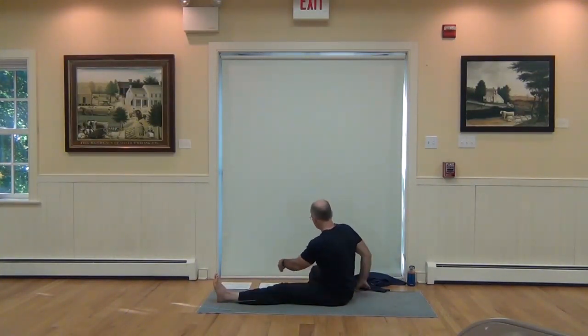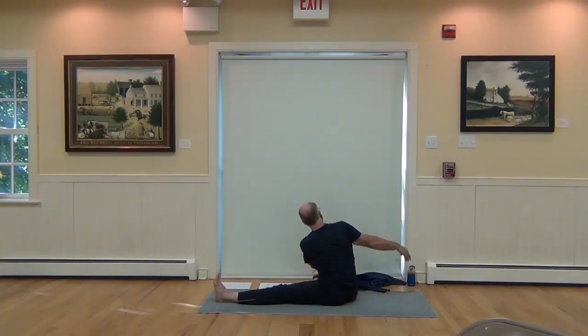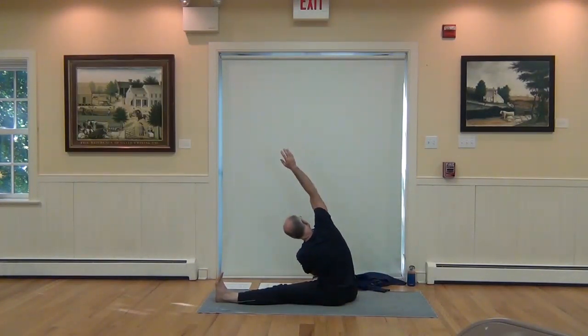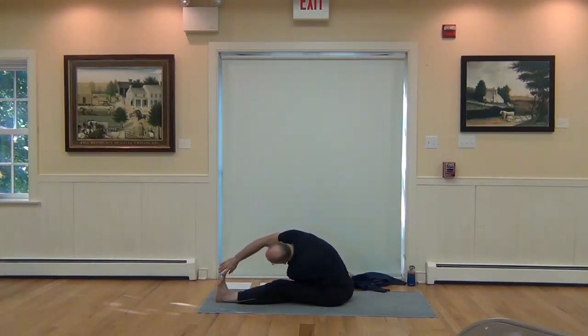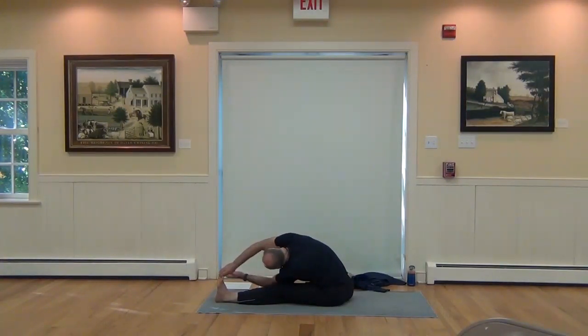Cross the left hand to the right knee. Lift the right arm up and reach over the left leg towards the left foot. Twisting, look up through the right armpit. You can always bring the left hand to that left foot as well. And widen the elbows, pulling them apart. Pavrita Janu Shirshasana.